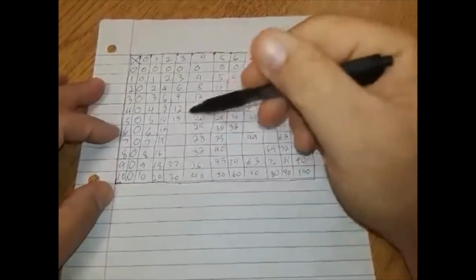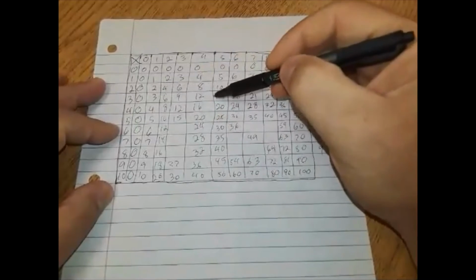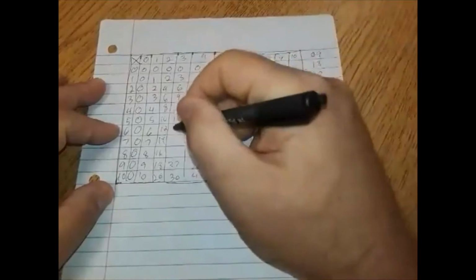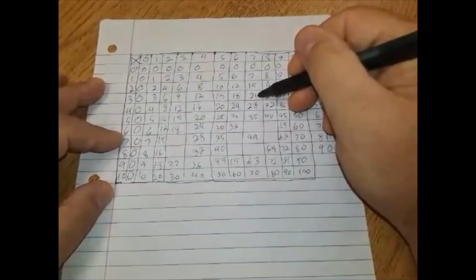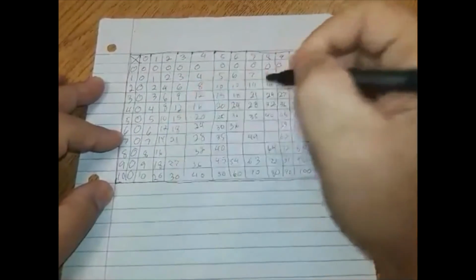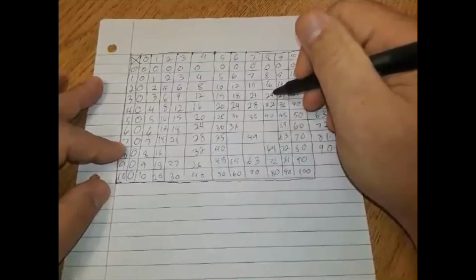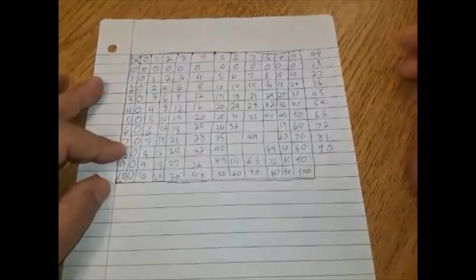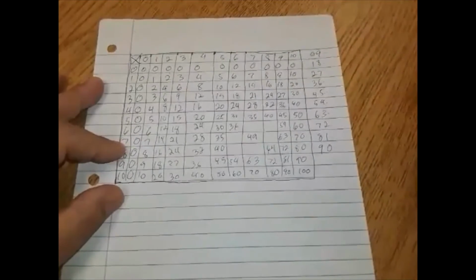So all we can do is transcribe those down here. So 3 times 6 is the same thing as 6 times 3 is 18. 7 times 3 is the same thing as 3 times 7, 21. And 8 times 3 is the same thing as 3 times 8, which is 24. And we have the rest of them already. Only have a few more. We have 1, 2, 3, 4, 5, 6 more facts to fill in there.